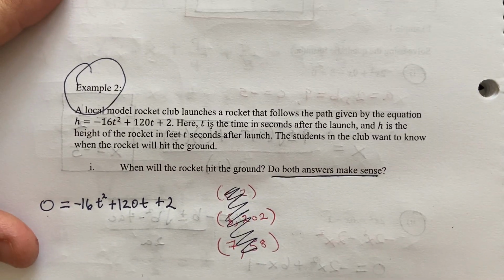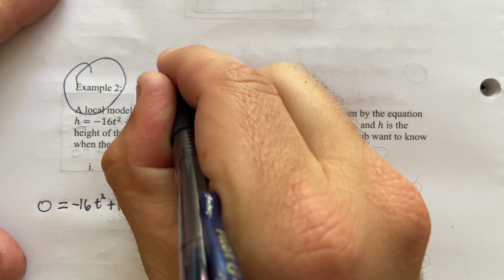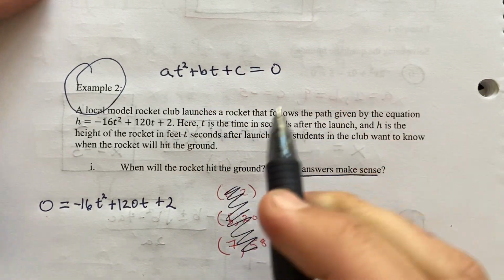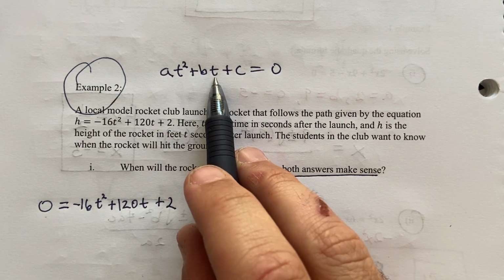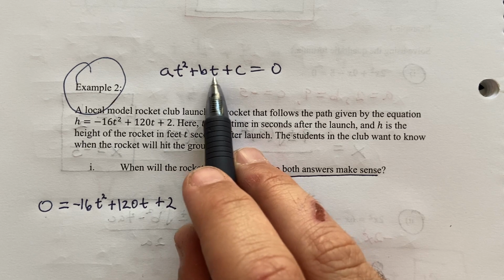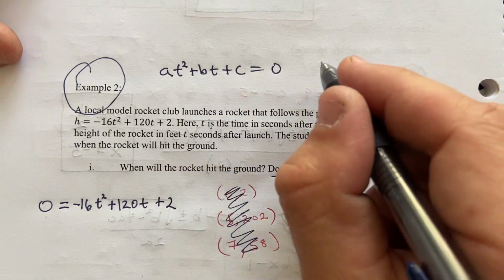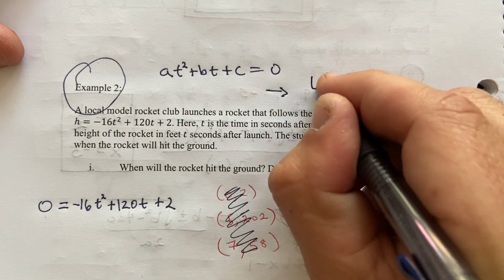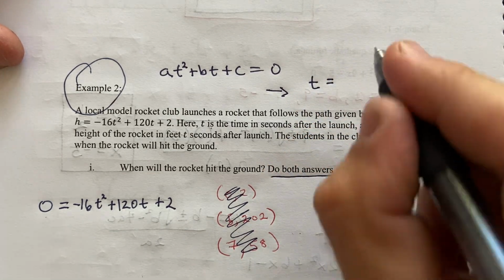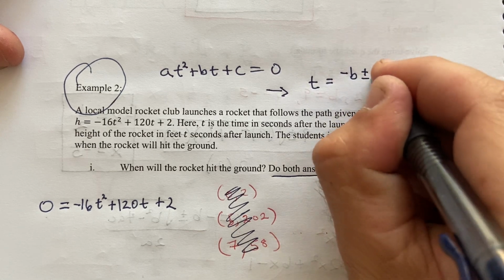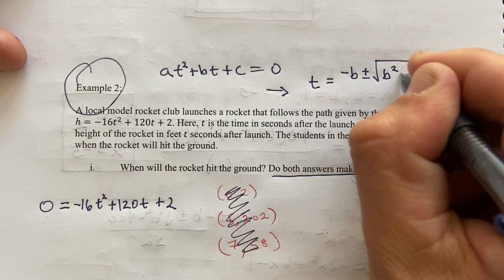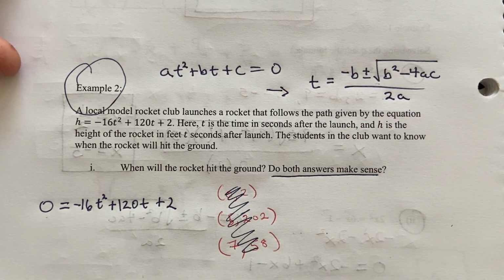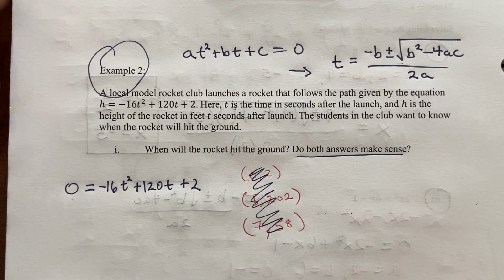In this case, it's essentially at squared plus bt plus c equals 0. It's not the variable that matters, right? It's just whatever is written there. That's the variable we're working with. So if that's our equation, then the quadratic formula would be t equals the opposite of b plus and minus the square root of b squared minus 4ac, over 2a. So that's what I'll use down here.